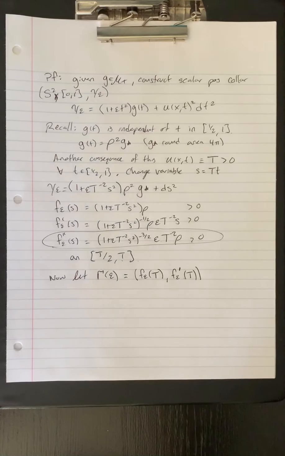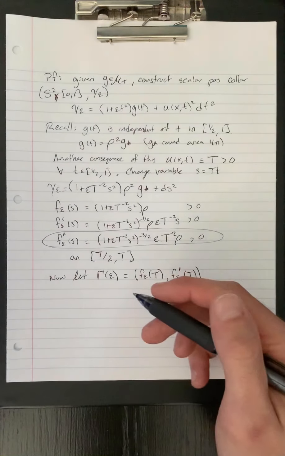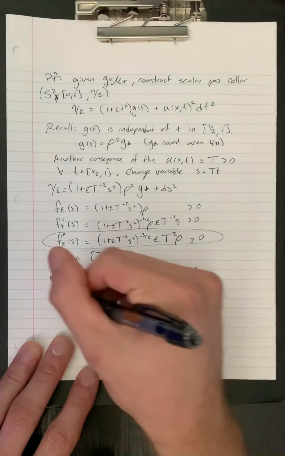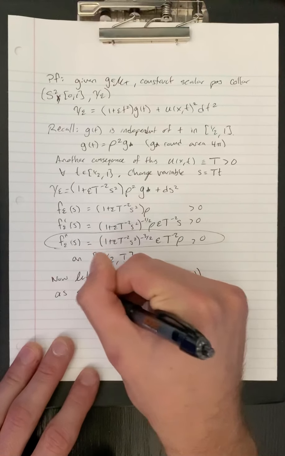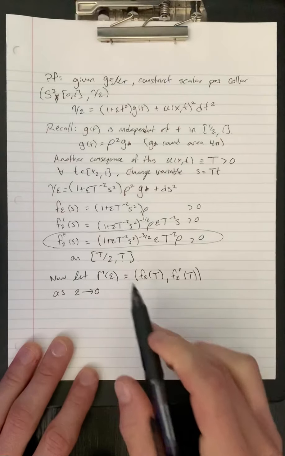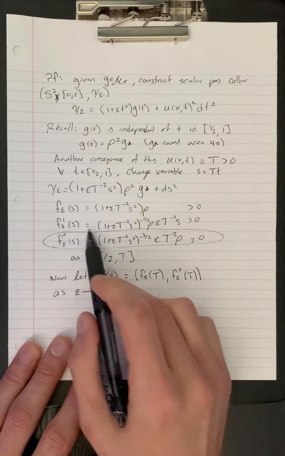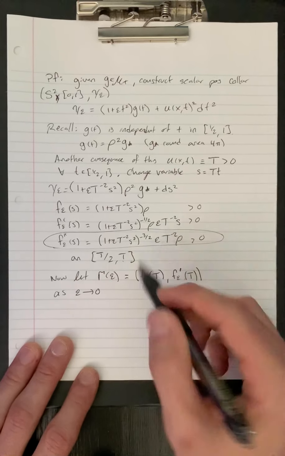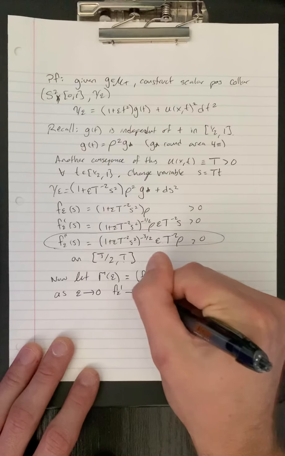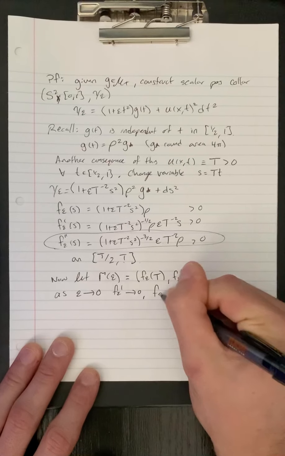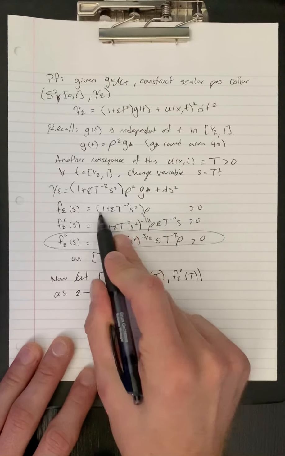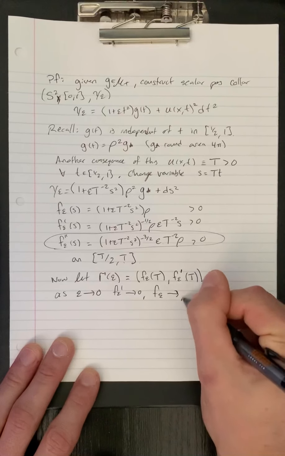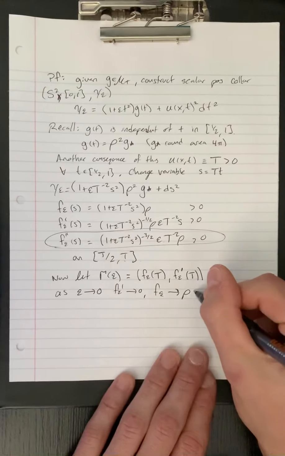Now, say a couple more words about this. I've drawn a graph of this, but I'll show you in a moment. As epsilon goes to 0, f epsilon prime, there's an epsilon here, so it goes to 0. And f epsilon, this goes to 0, so this goes to 1, so this just goes to rho. And you can calculate what rho is.